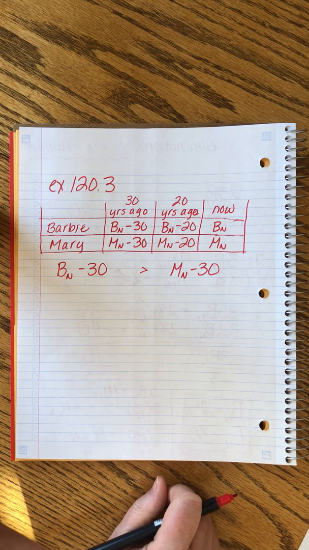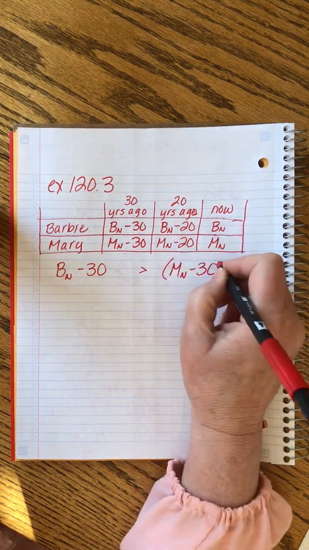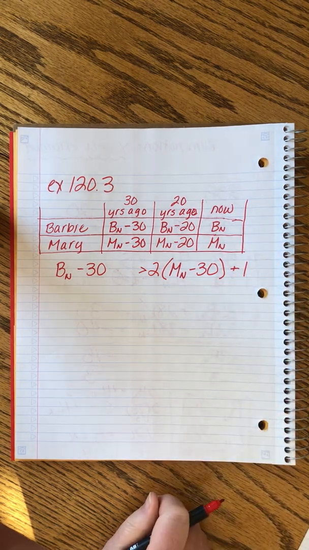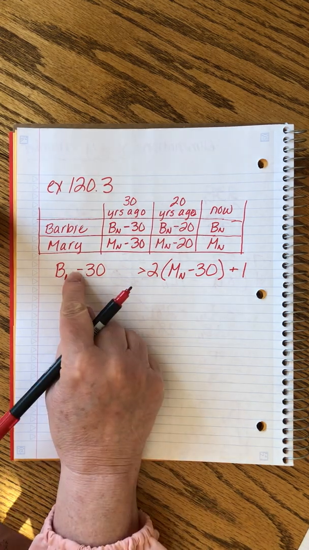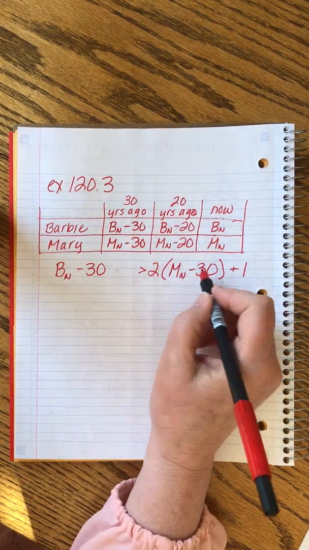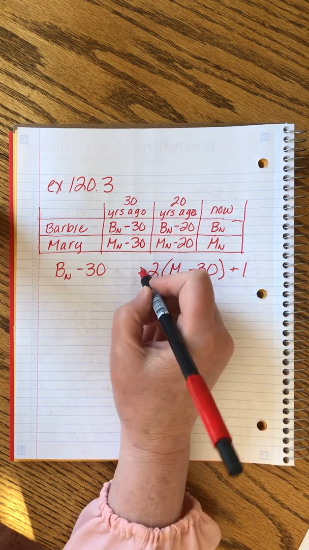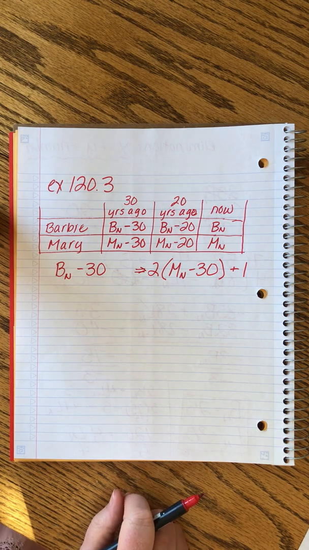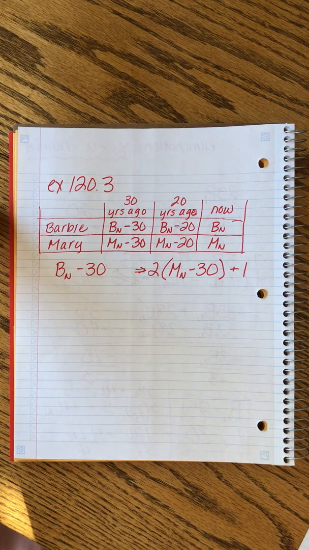What we have to do to make them the same is multiply Mary times 2 and then add 1. Barbie's already older, so we need to change Mary to make her older. Multiplying her by 2 is going to definitely make her older. Adding 1 will also make her older. Okay, so we've got the first scenario all set up.